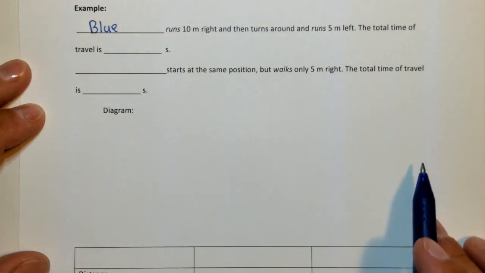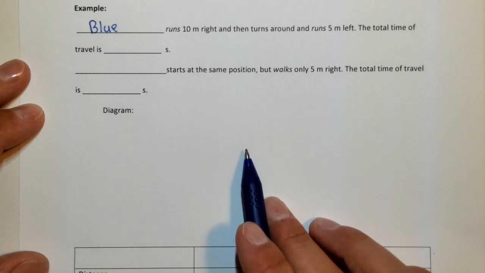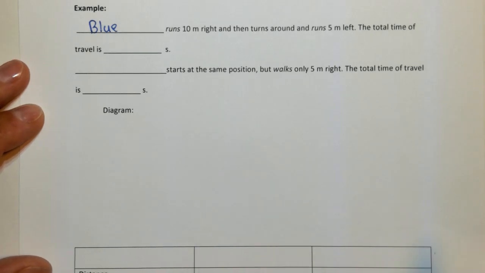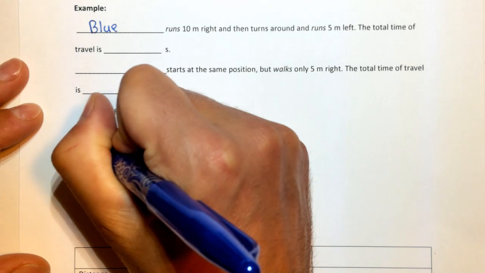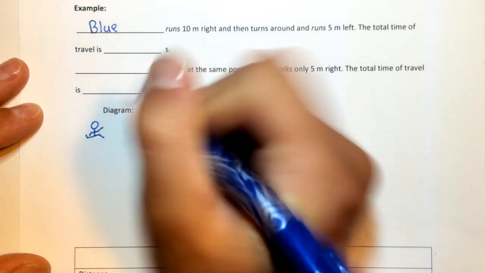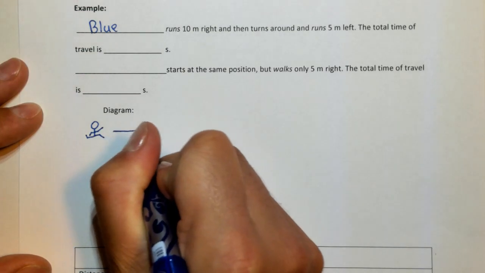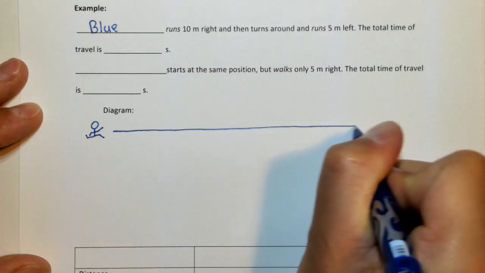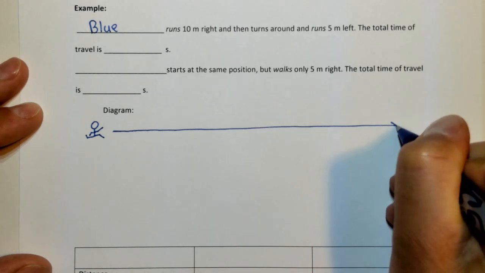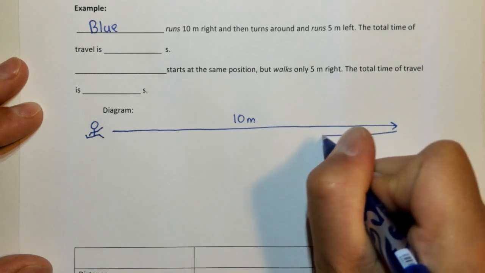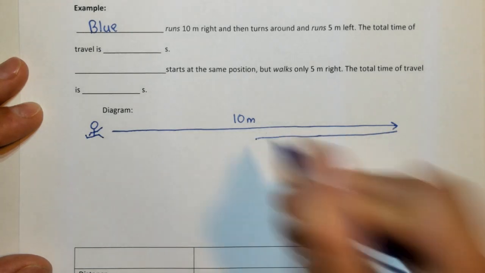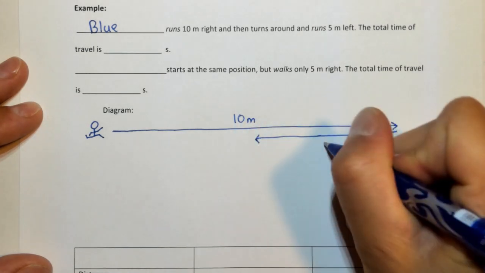But blue is going to run 10 meters to the right, then turn around and run 5 meters left. So let's draw that out here. Here's my blue person. And they are running pretty fast. And they're going to run 10 meters to the right. Then turn around and run 5 meters to the left.